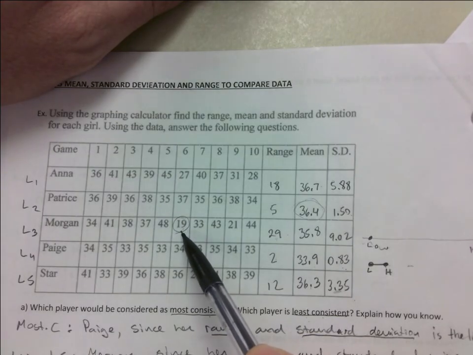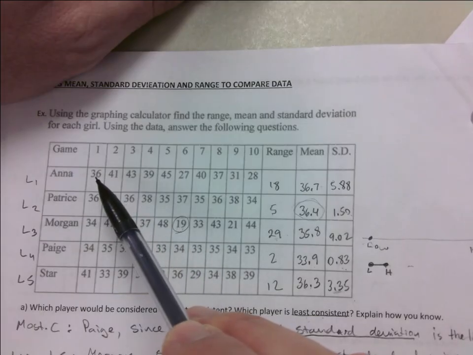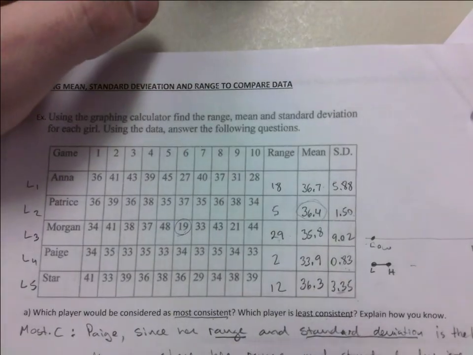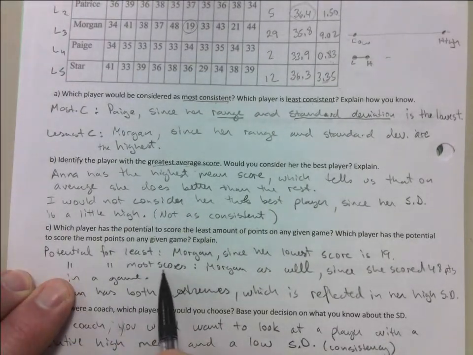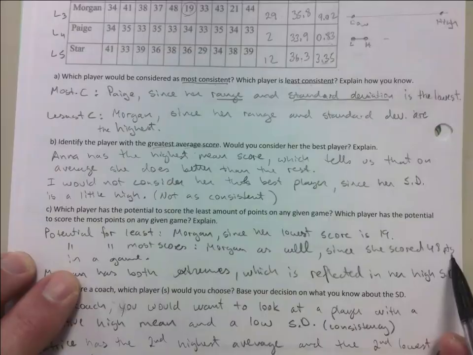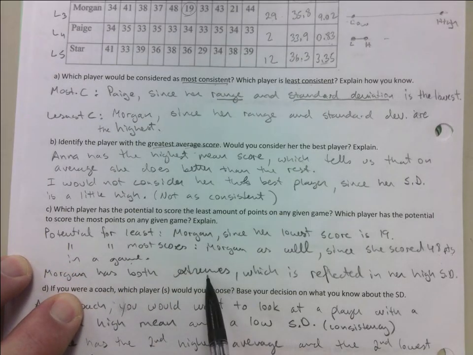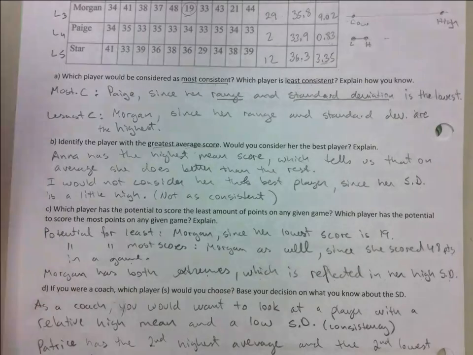So this is where sorting would have probably been a good idea, to sort all of your columns. And then you would have seen which column has the lowest number to start off with. And that would be Morgan. And Morgan is also the one that has the potential to score the highest, since she scored 48 points in a game. So she scored the lowest and the highest. Okay?